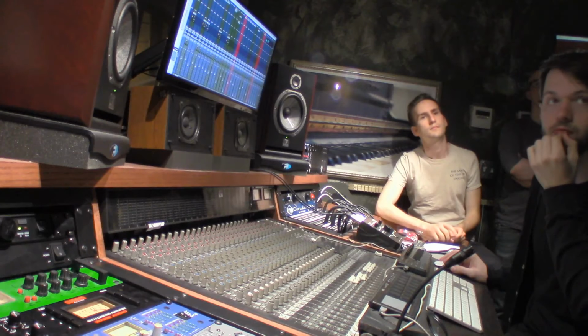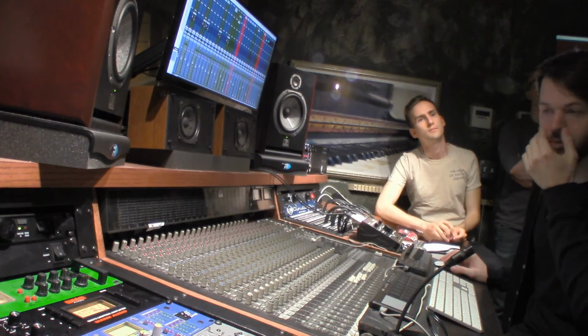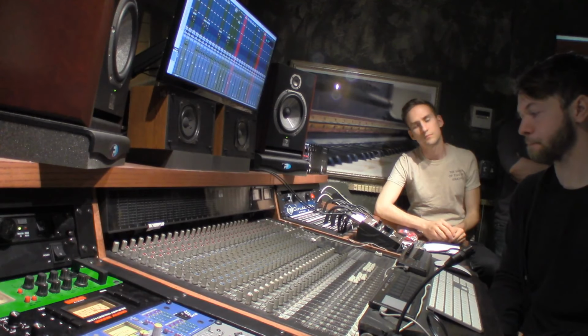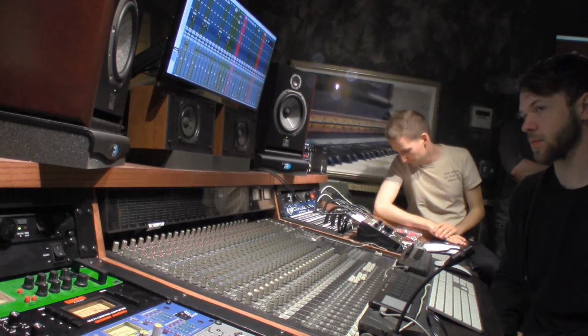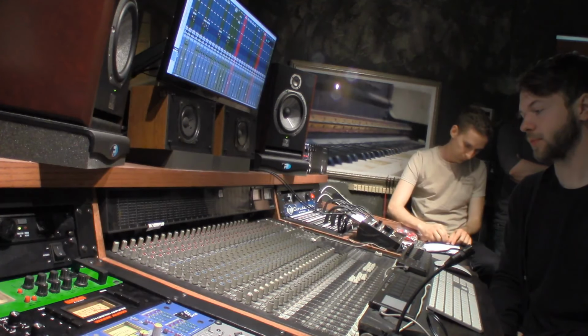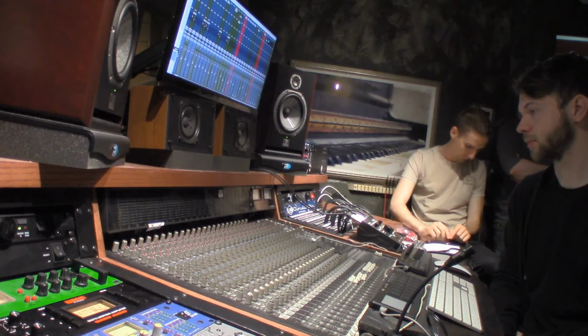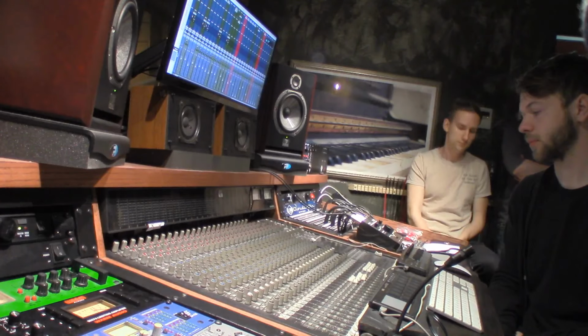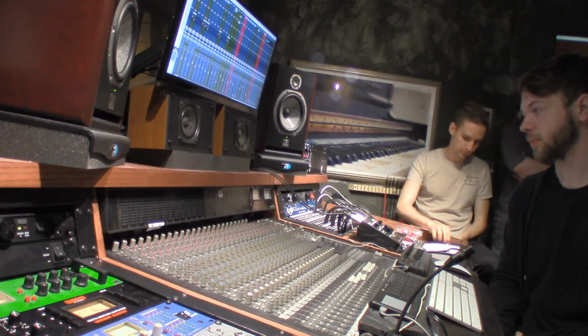Side chaining would be like if you had a compressor on the kick or on the drum room mic, but instead of the drums themselves triggering the compressor, you would side chain over to the vocal, and every time the vocal speaks, that's what triggers the compression on the drums. That's what side chaining is.